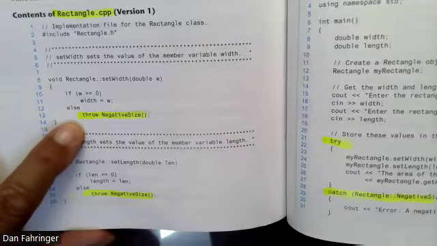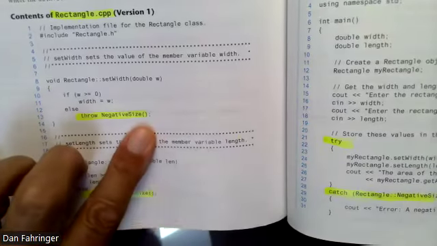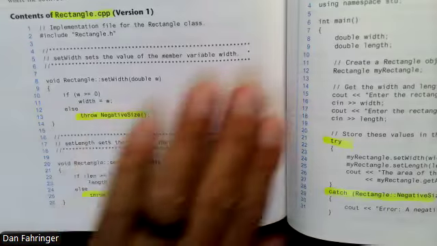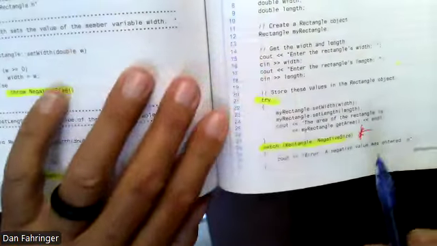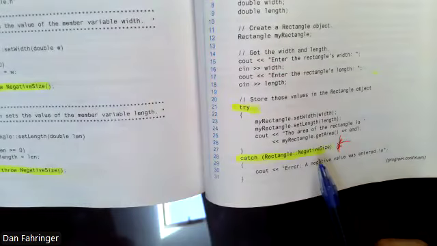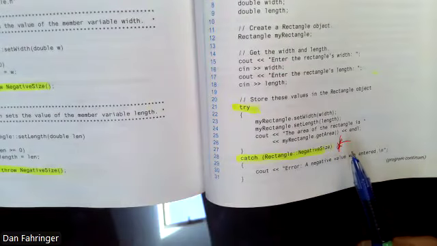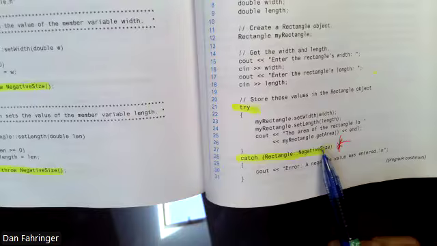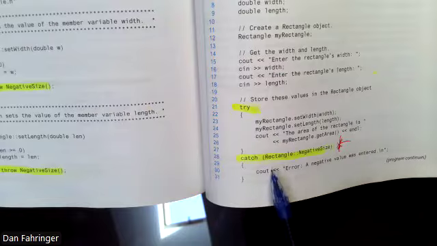If it's negative, it's going to throw a negative size. Well, if I'm throwing it, that means I need to catch a negative size. Negative size is inside the class rectangle.